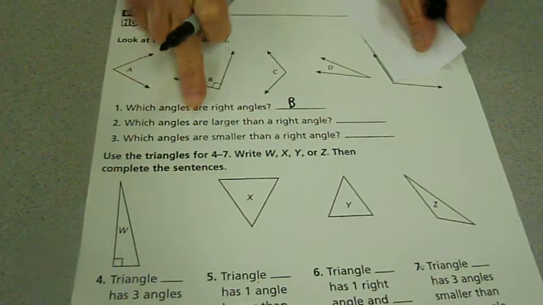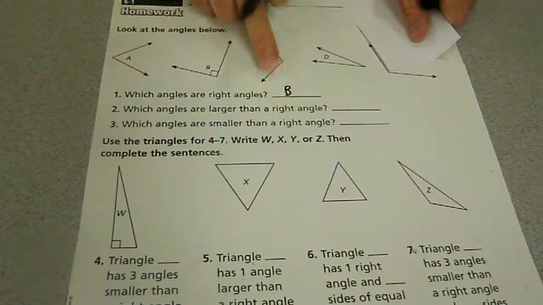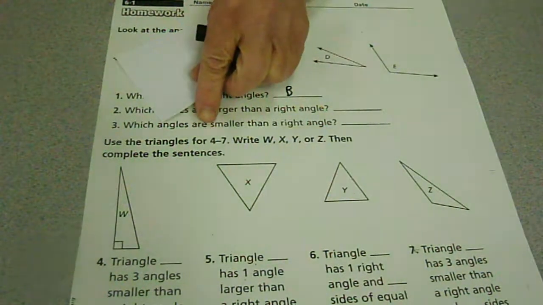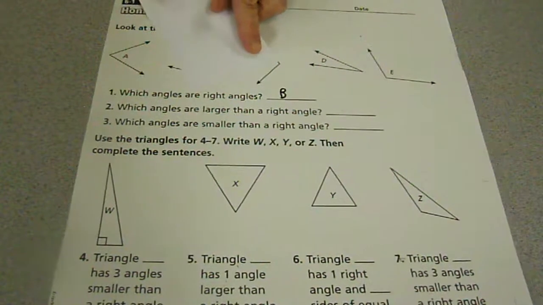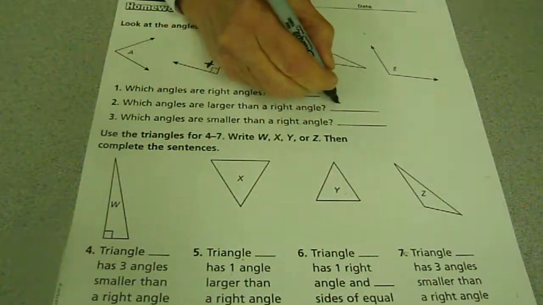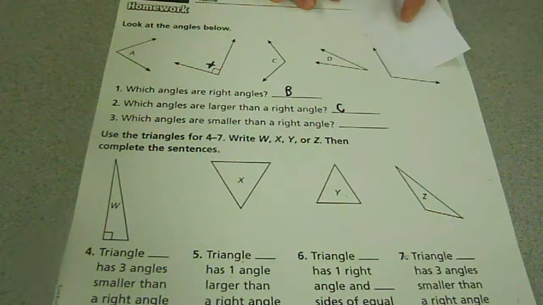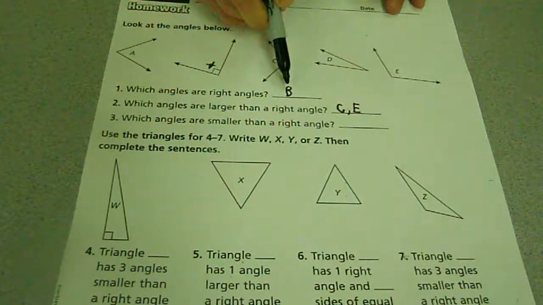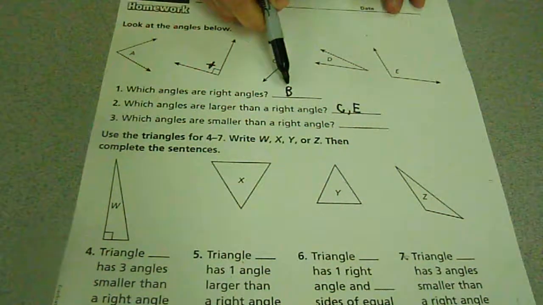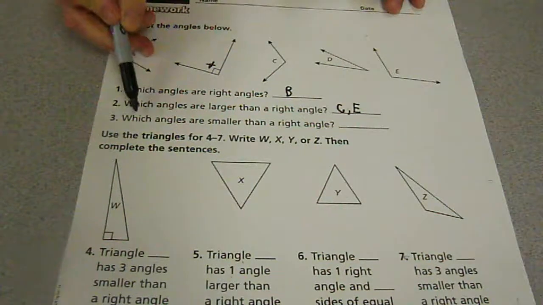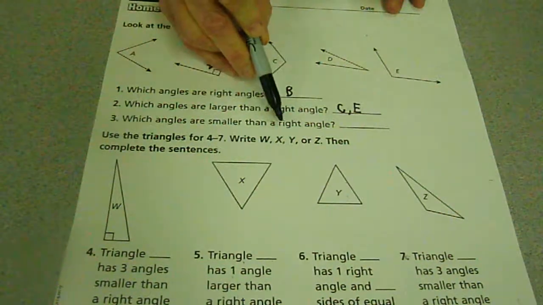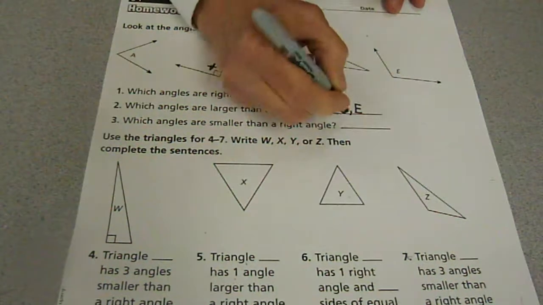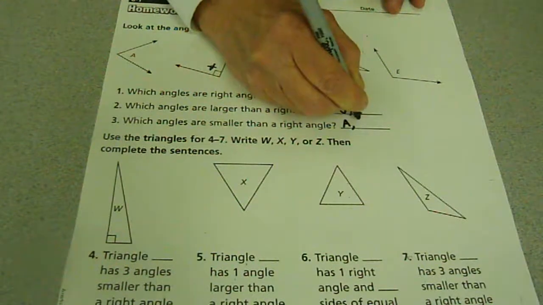Which angles are larger than a right angle? Okay, so we know this is a right angle, so we can cross that one out. This doesn't fit in there, so that can't be. This one we decided would be bigger, so angle C. And let's look at angle E. So C, comma, E. And my letters for identifying angles are always capital letters. It says which angles are smaller than a right angle. That would be angle A and angle D. So angle A, comma, angle D.